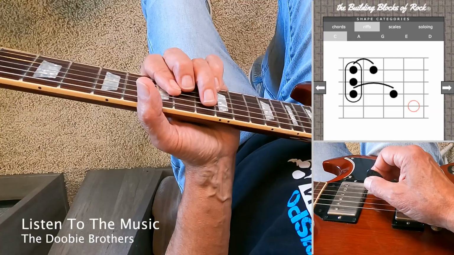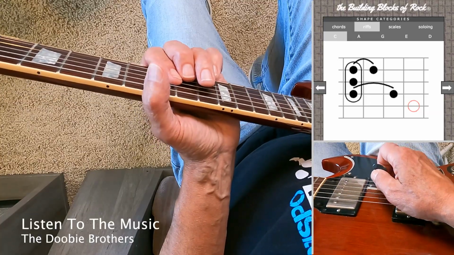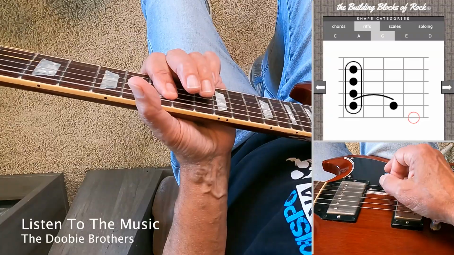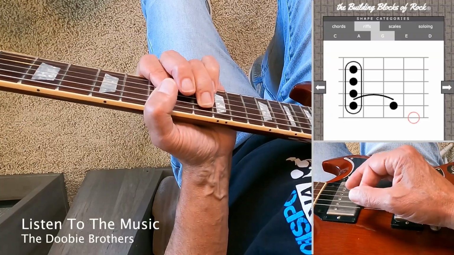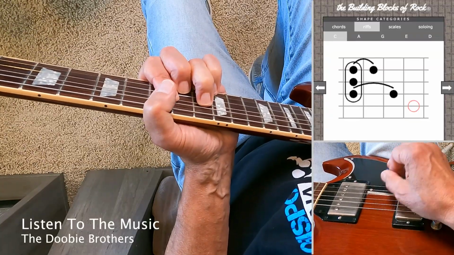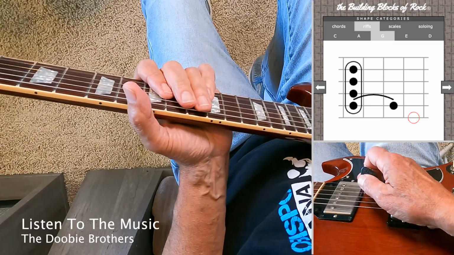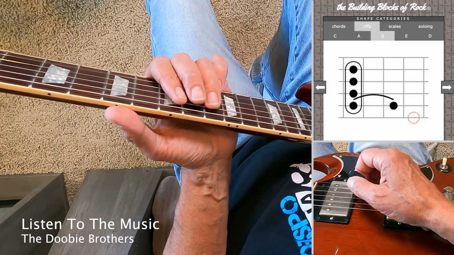All right, let's play that second bar all the way through. 3, 4. Finally, a note about those open strings.